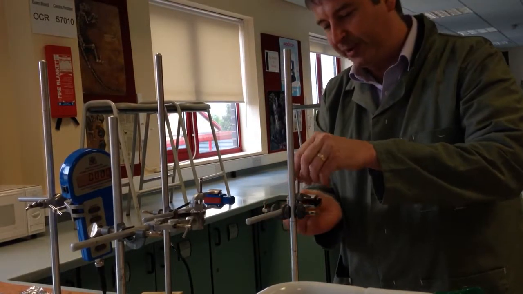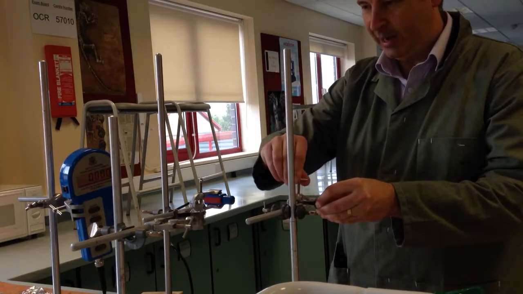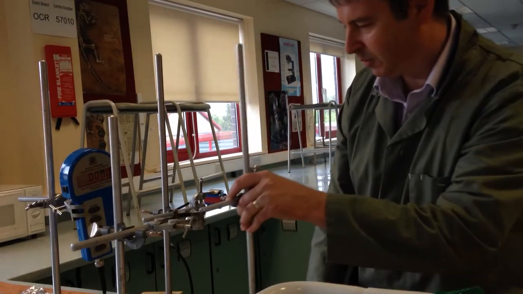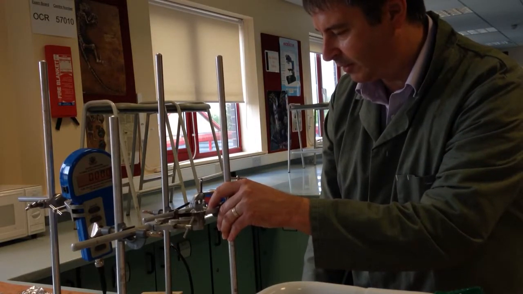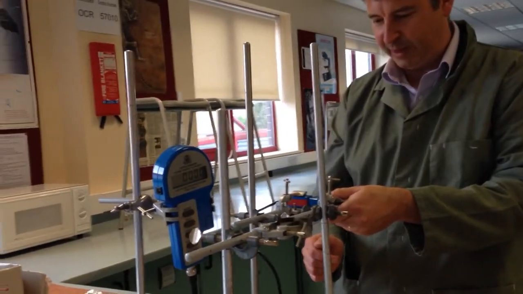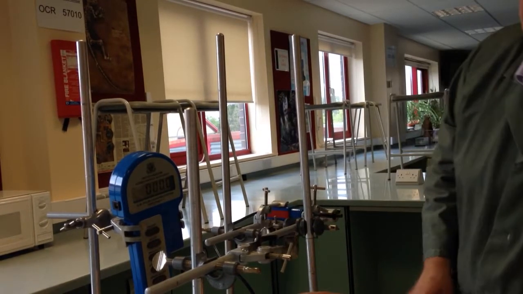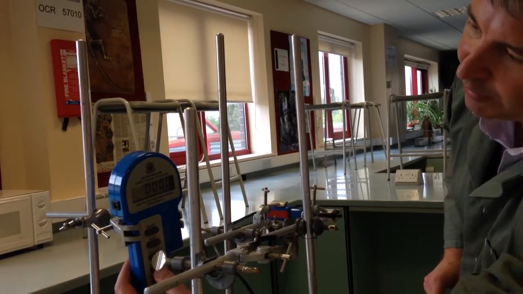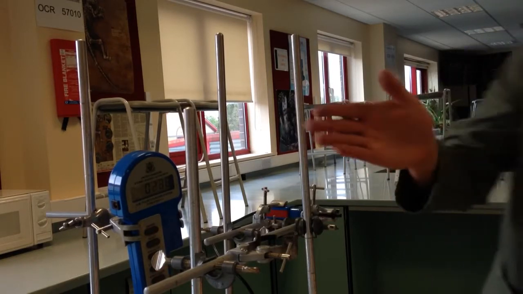Okay, so I'm going to put the source in this clamp here, and then I'm going to bring it up to the Geiger tube. Make sure it's absolutely right on it. Okay, just twist that so we've got the level right. Now I've got this plutonium alpha source pointing directly at the Geiger tube, and I'm going to start the Geiger counter, and you should see it's zooming away.